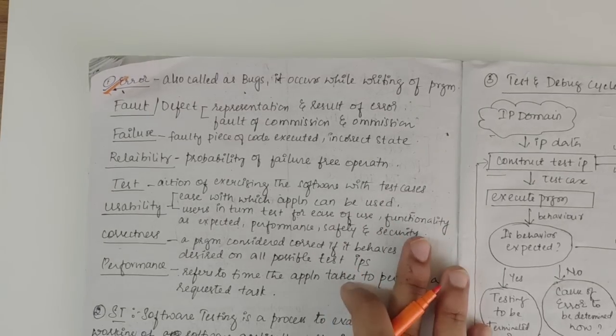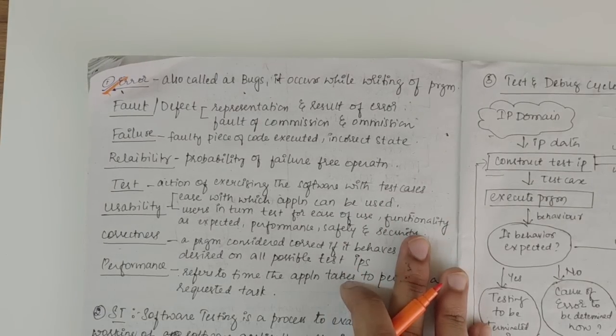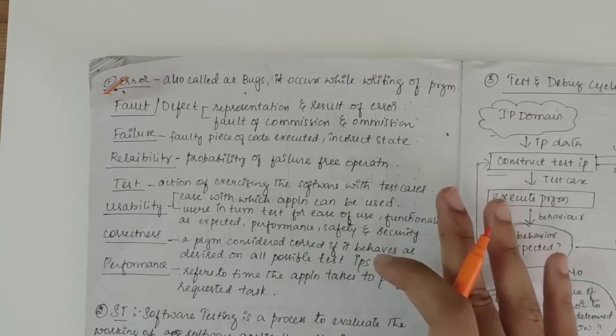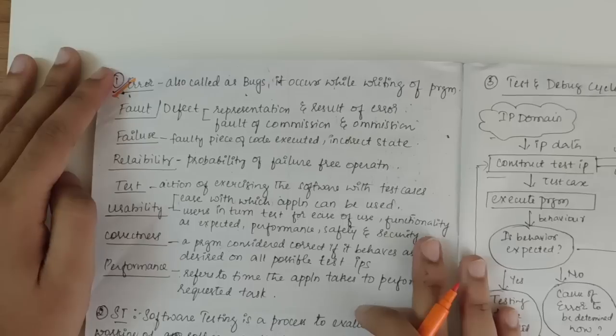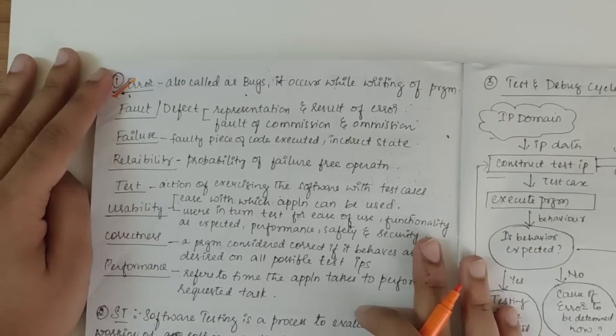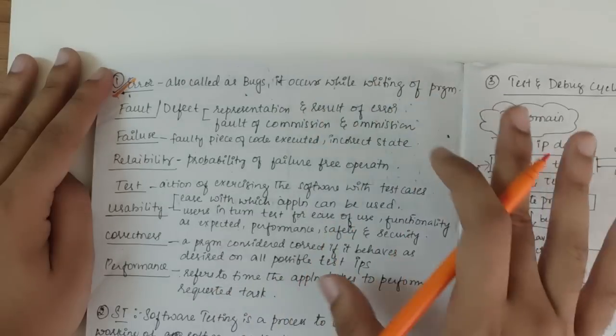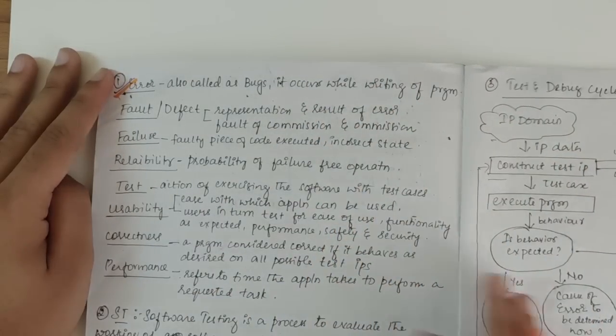In this video, we'll be looking into the software testing subject and dealing with the first module, important questions or topics to cover. So firstly, we have definitions. These definitions could be asked for 1 mark each. They can give 5 or 10 terms and ask you to define the following.